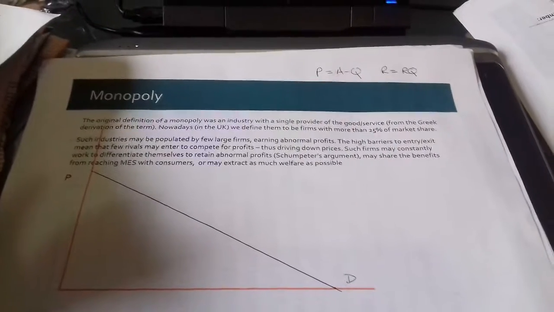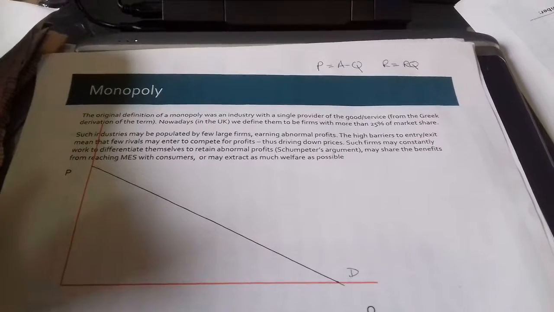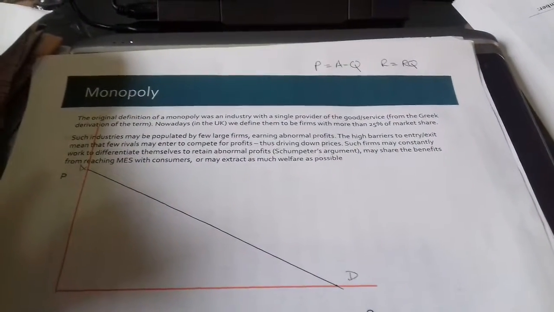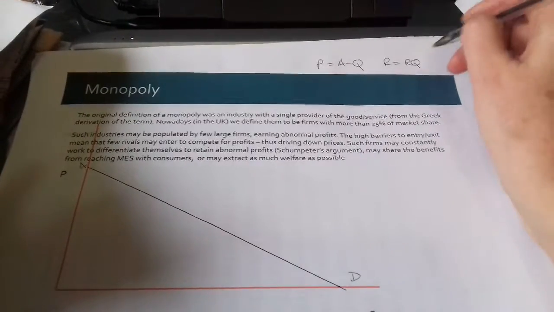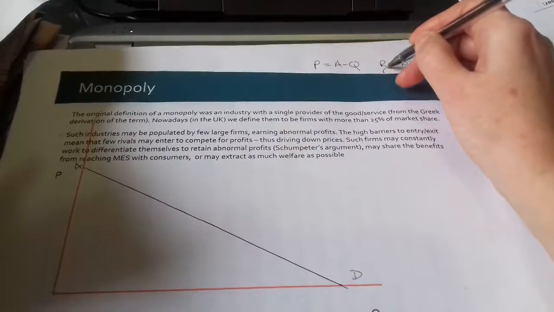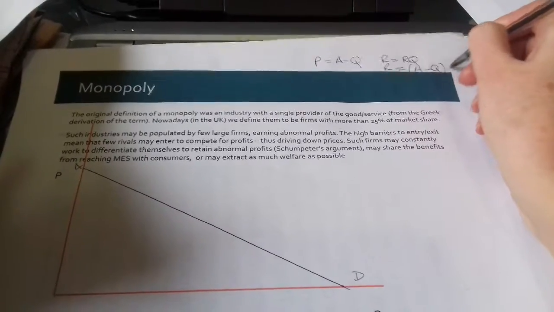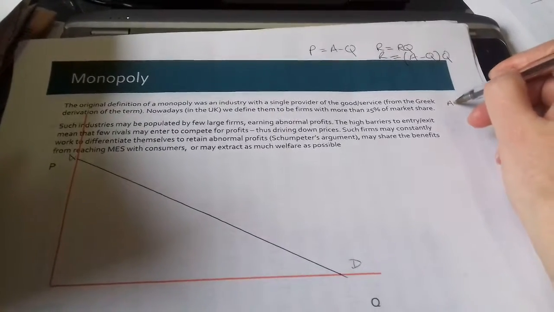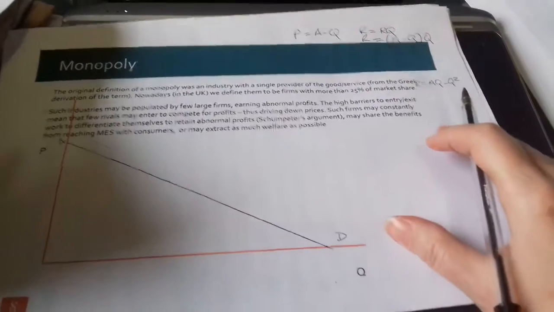So, if our demand curve is given by P (price) equals A minus Q, then this point over here, the intersection with the vertical, would be point A. We remember that revenue is found by price times quantity. So if we were to extend our function, then revenue would be equal to (A minus Q) times Q. Simplified, this is AQ minus Q squared. Revenue is equal to AQ minus Q squared.